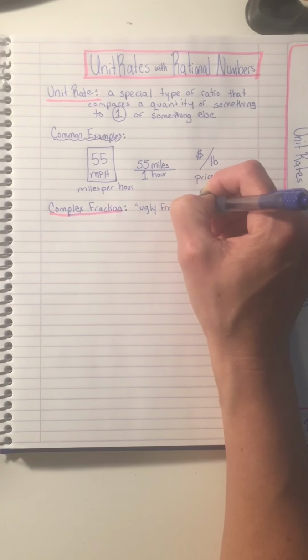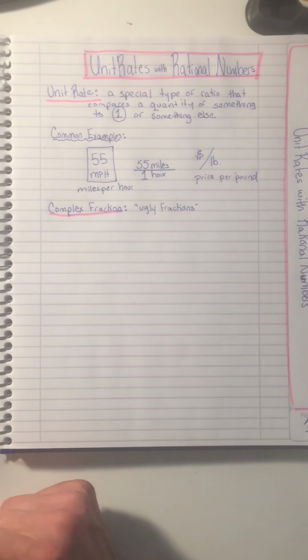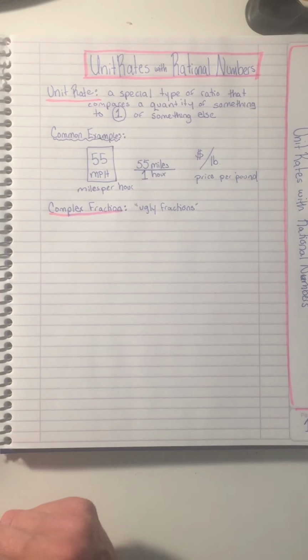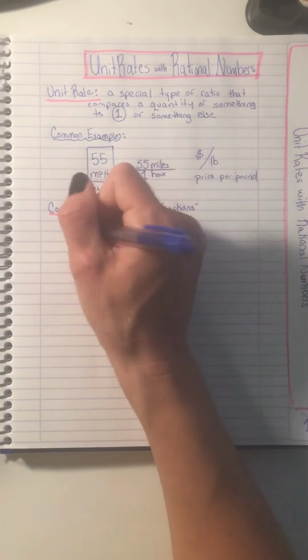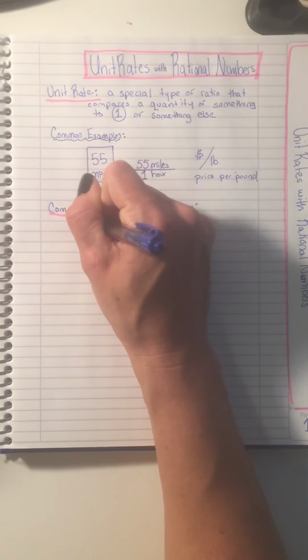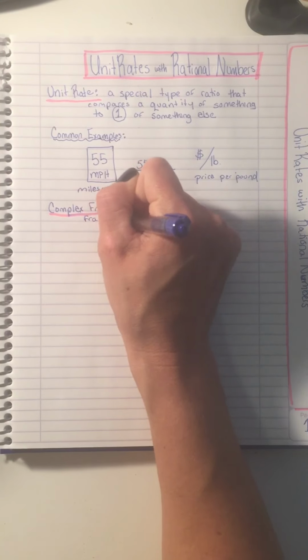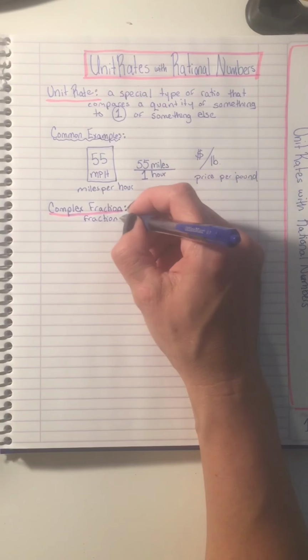I'm sure they're beautiful on the inside, but when I see them, I think that they are ugly and they make me nervous because they are fractions that have fractions in them.